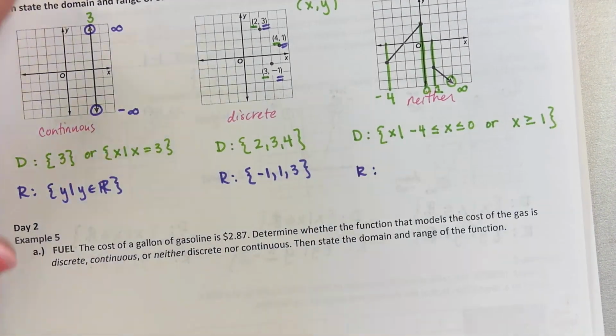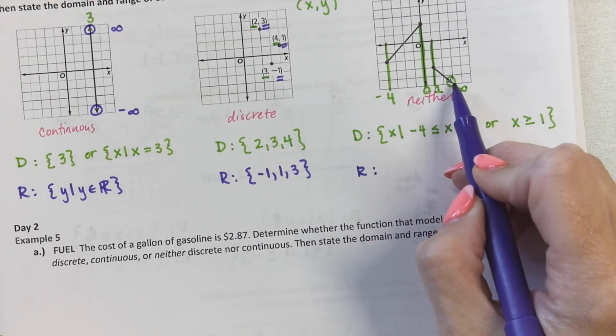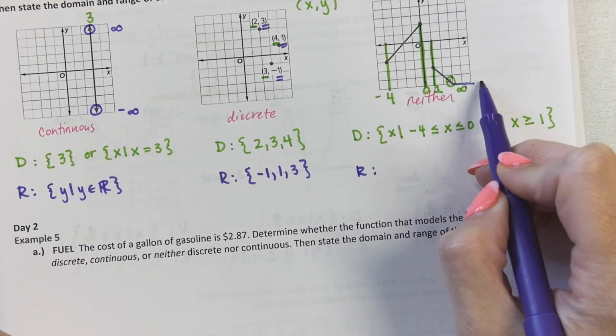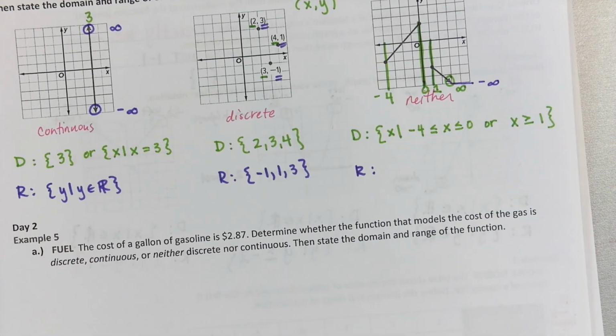Okay, and then we're going to switch gears for the range. So the range, we're going to start with the lowest value. Okay, so the lowest value is this arrow, which is -infinity. And then we're going to go up to the next point.